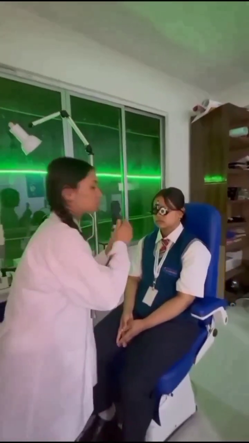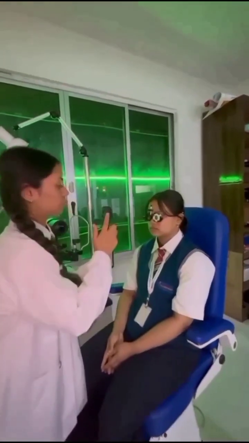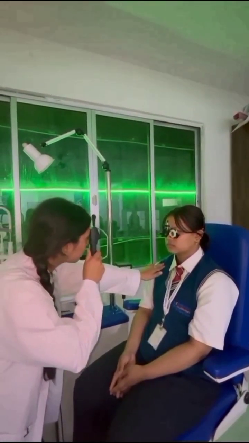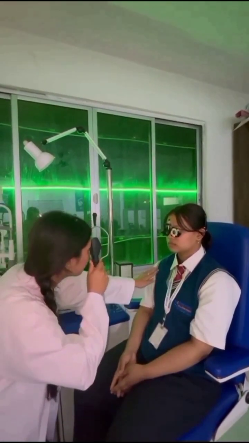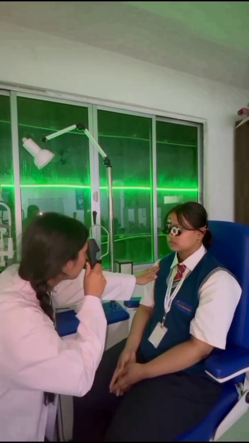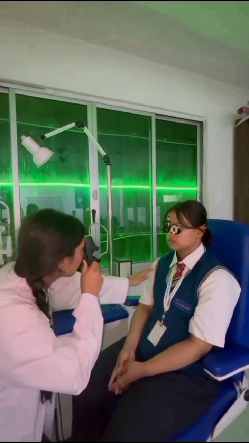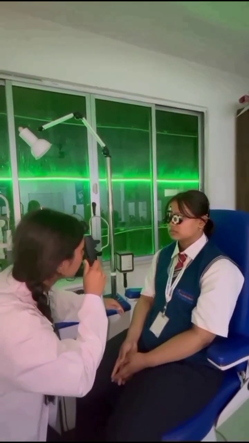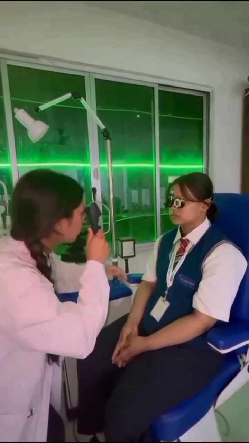So, if the reflex moves with the streak, it suggests hypermetropia or low myopia. If it moves against the streak, it indicates myopia greater than minus 1.00 diopter. If there is no movement, the reflex is neutralized.